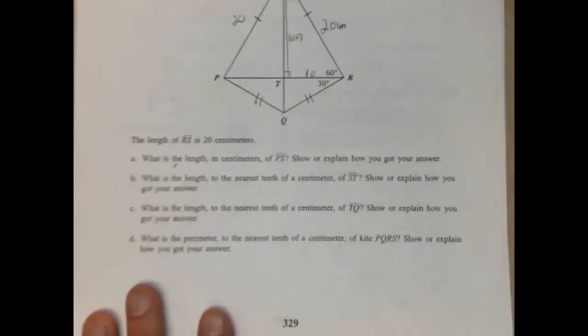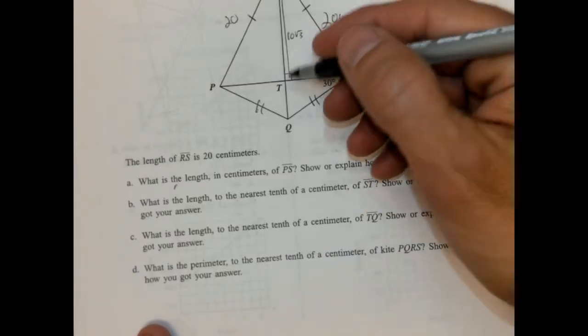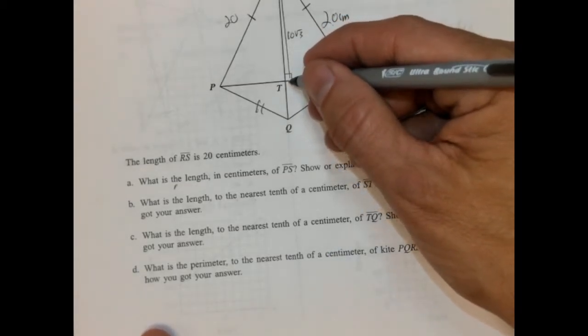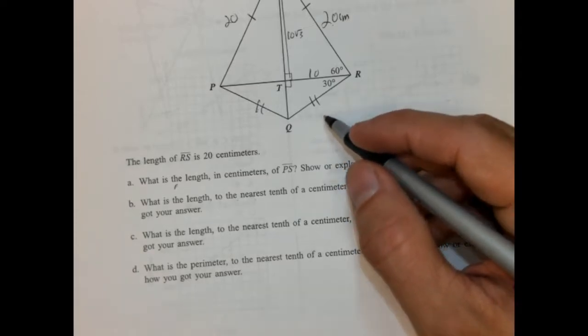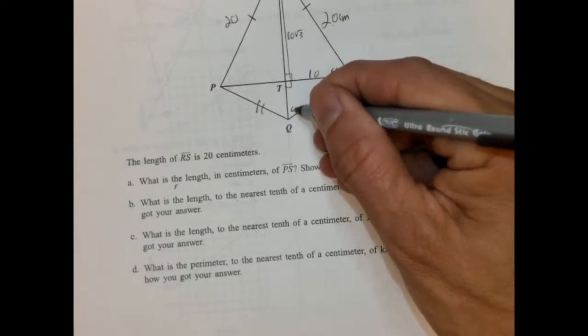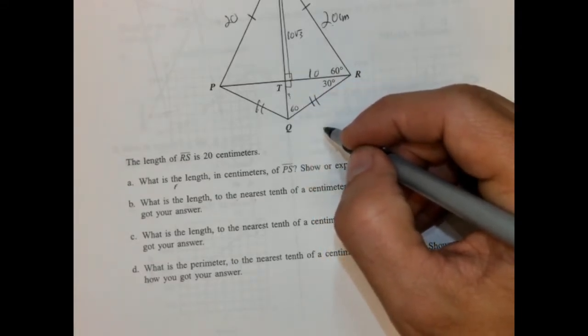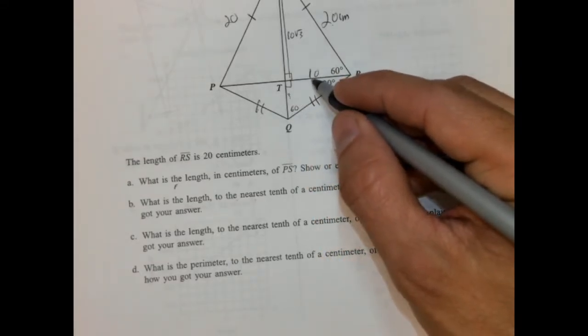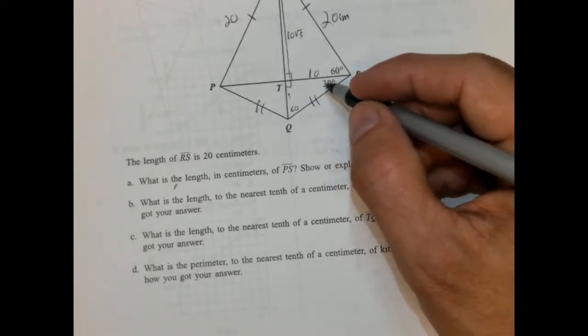What is the length, to the nearest tenth of a centimeter, of TQ? Zoom in a little bit here. This one right here. So these are perpendicular, so this is going to be a right angle. So again, we're going to use the 30, 60, 90. We're going to write in 60 here. So we're looking for this, which is the short side. We know the long side is 10, because we have that, right? So the long side is 10.